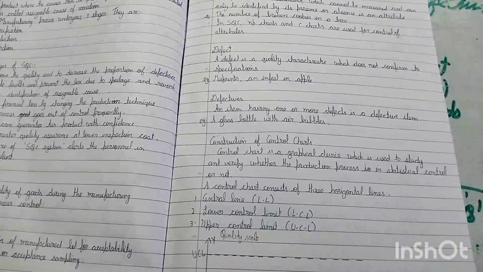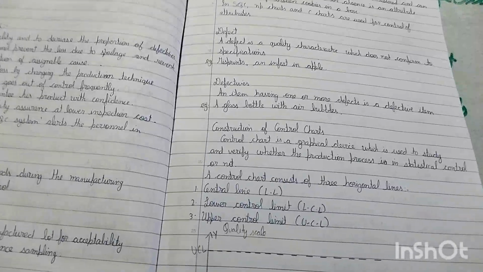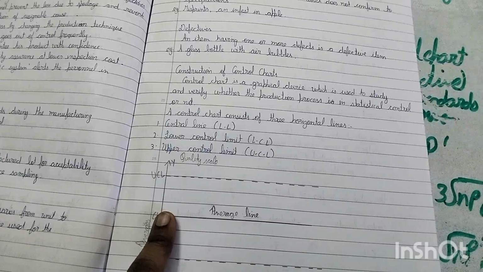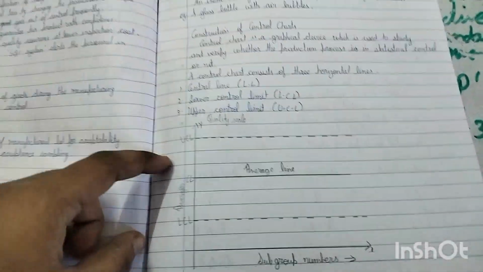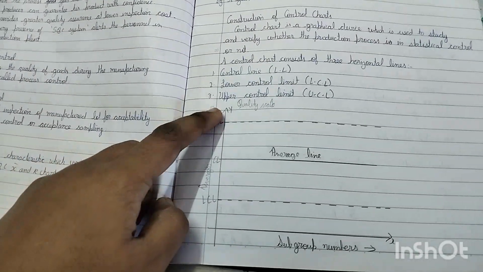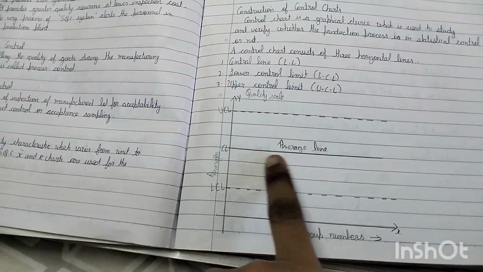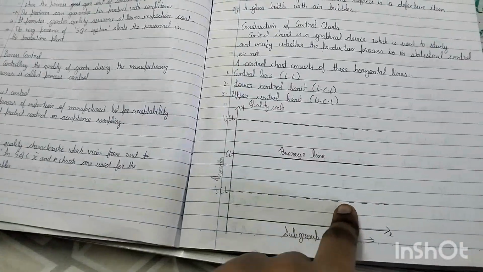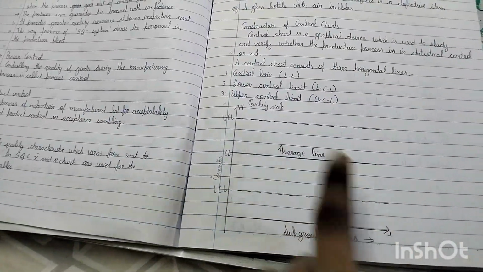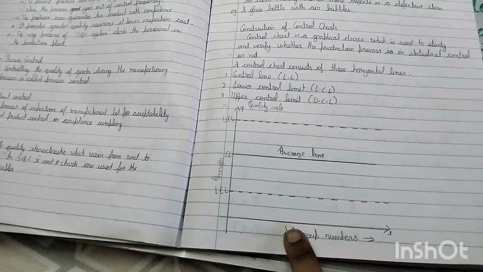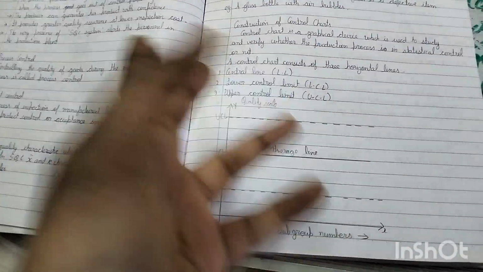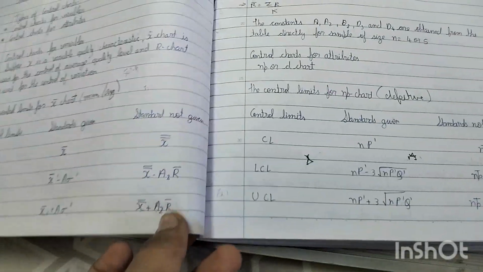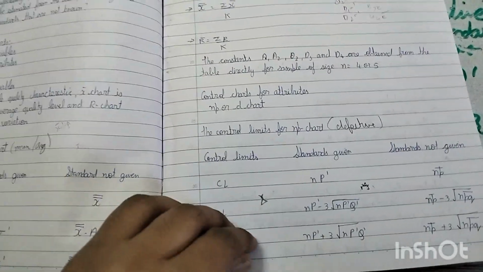Then construction of control charts, there are 3: central line, lower control limit, and upper control limit. So these are the central line, lower control limit, and upper control limit. The one in the center is the central line, that's the average line. Upper control limit comes on the top and lower control limit comes below. Okay, you need to always draw your x and y axis, label them, name your x and y axis, then you get the entire 2 or 3 marks. It's not asked normally. Okay. And then we did all the charts.